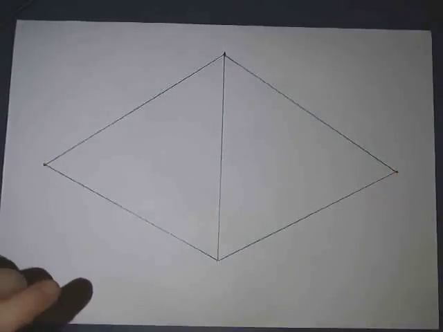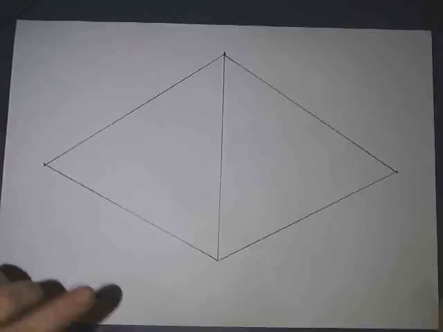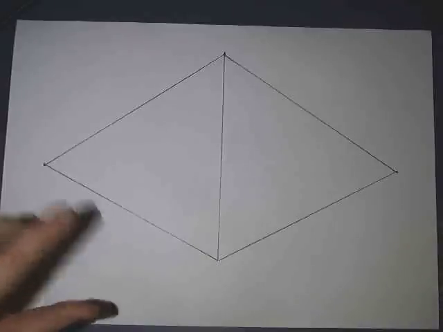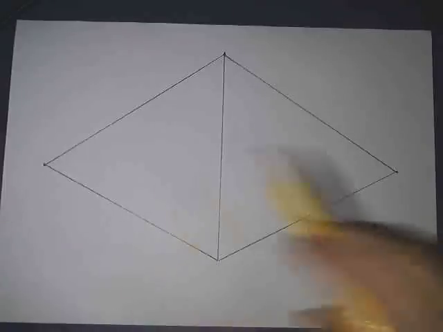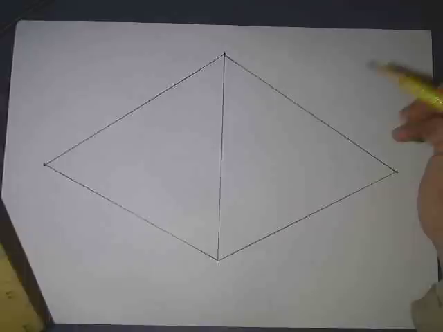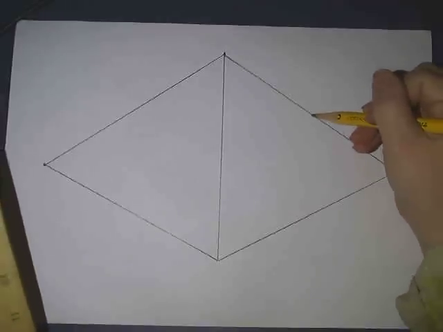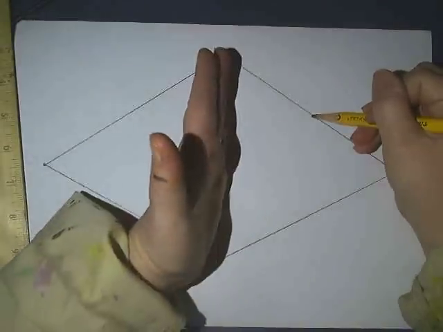That's why we call it two-point perspective. You could do one-point perspective pictures. They're a little bit more simple than a two-point perspective picture. So now we have our basic city block shape. Now we're going to start to create the stores.